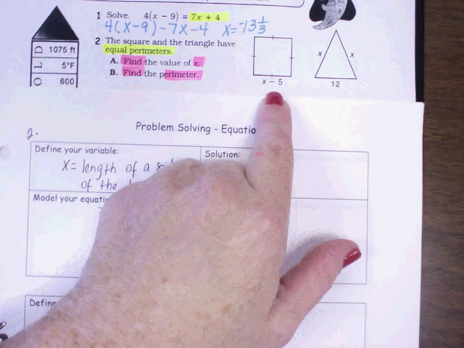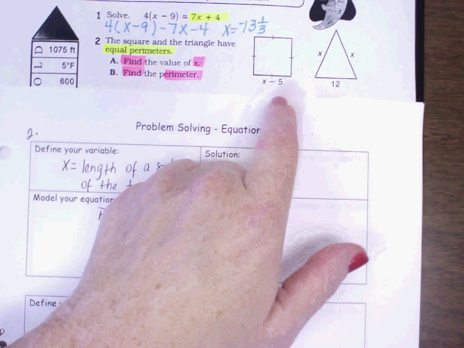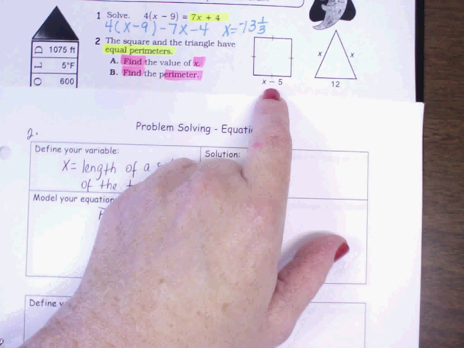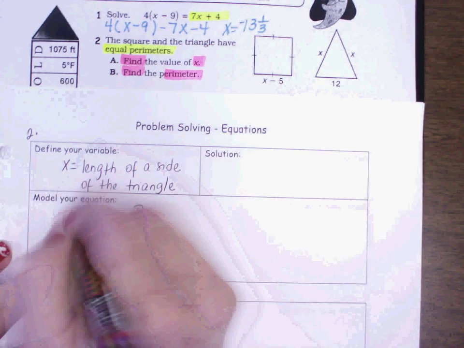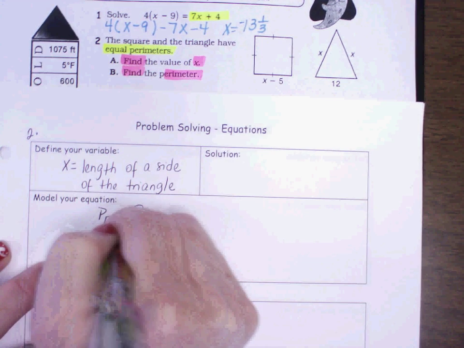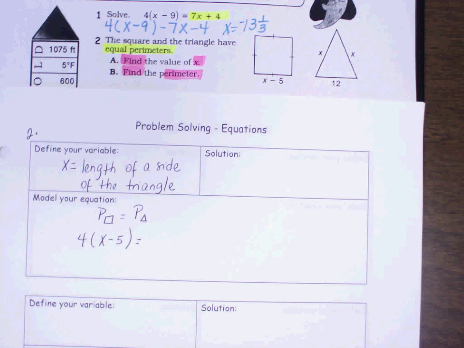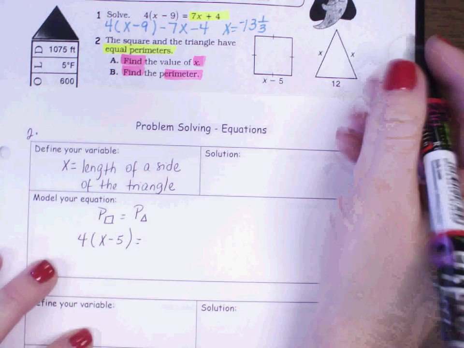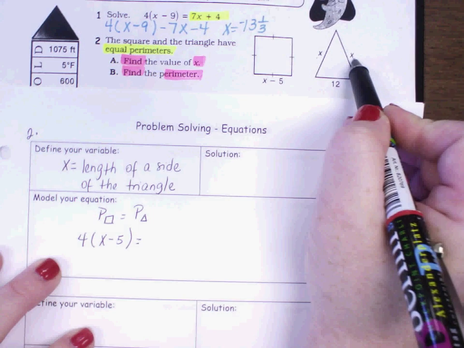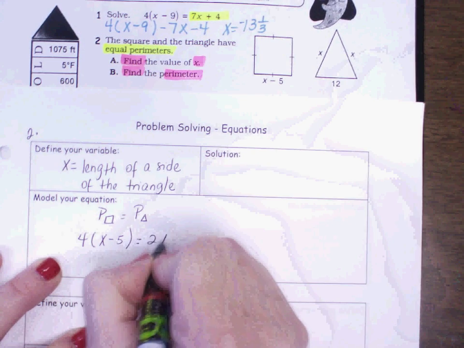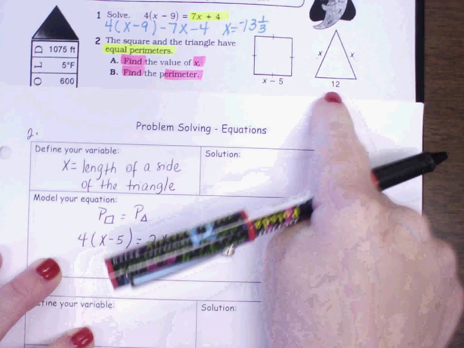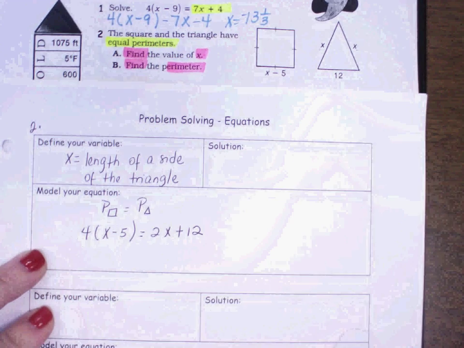Now, you need to know what happens with perimeter. How do you calculate perimeter? You add all the sides up. Very good. What's special about a square? All the sides are the same. So don't I have 4 that are exactly like that? All right, so what's the perimeter of that? 4 times x minus 5, because I have 4 that are exactly the same, correct?